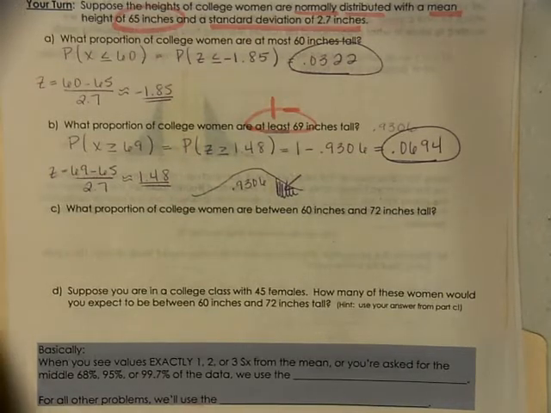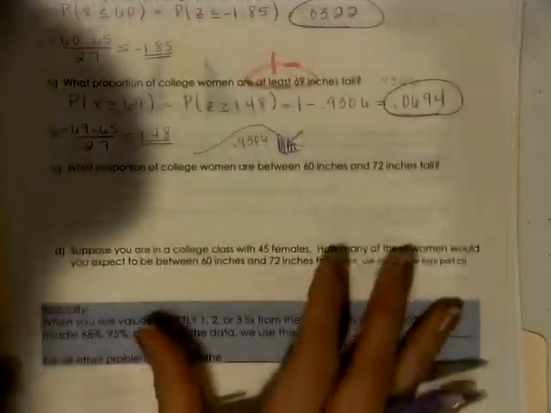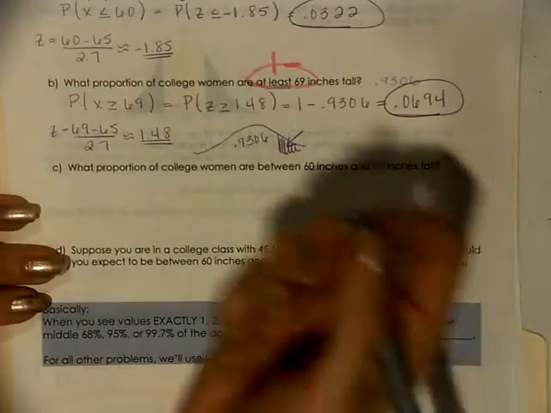Now, what proportion of college women are between 60 and 72 inches tall? Well, let's think about it. 60 inches is 5 feet tall, 72 inches is 6 feet tall. What proportion of college females are between 5 and 6 feet tall? Well, I would expect this number to be pretty high. Remember, when it's an in-between z question, you gotta have 2 z-scores.